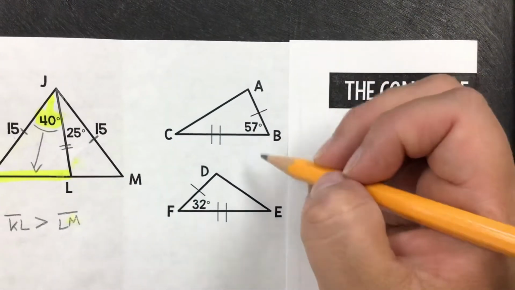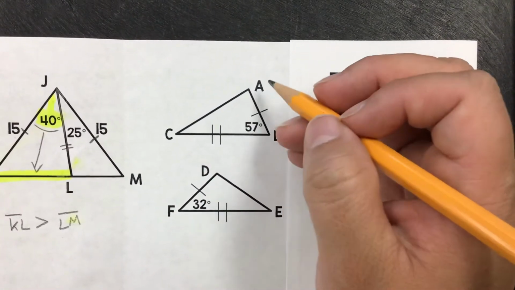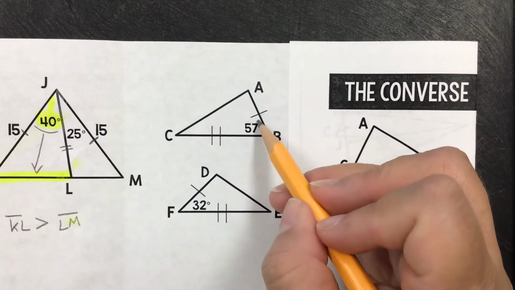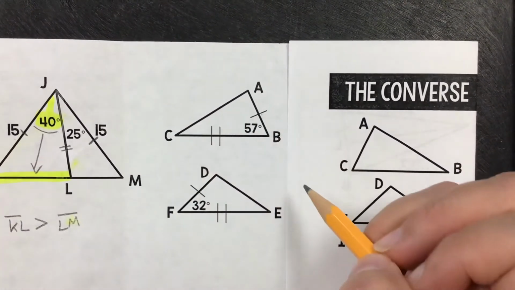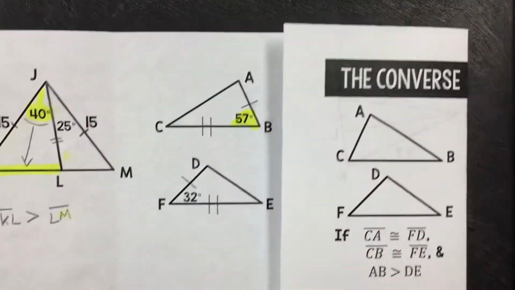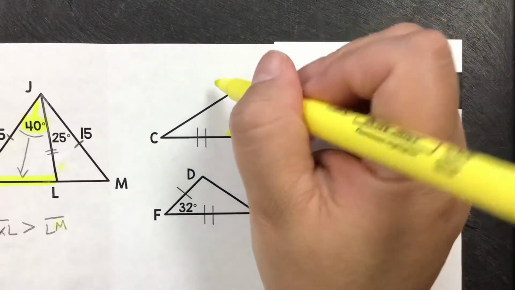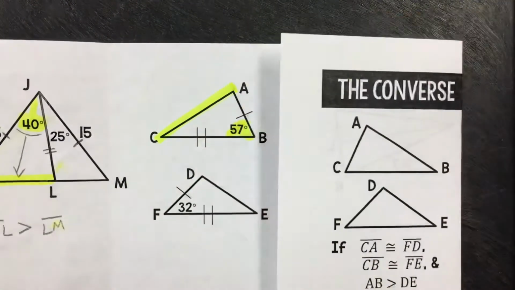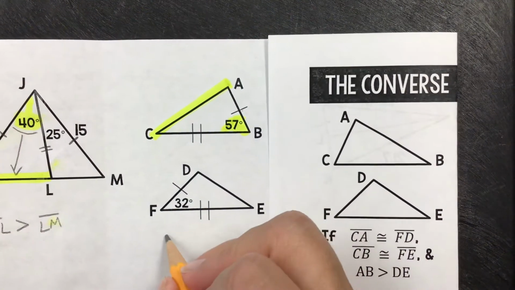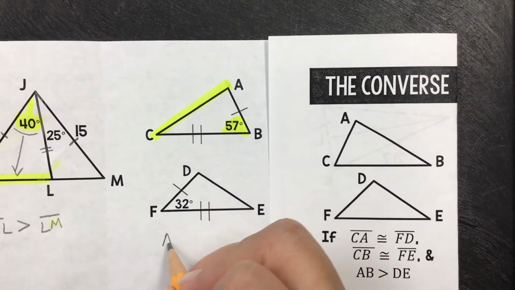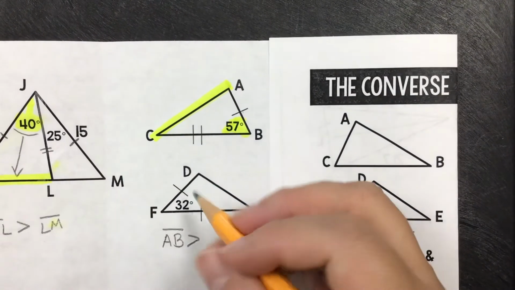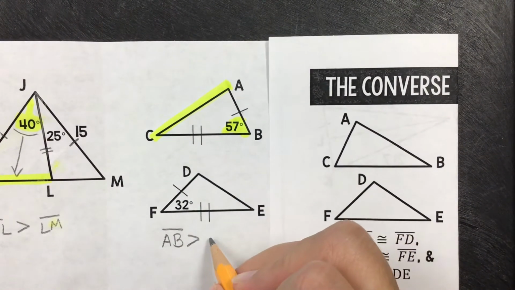Okay. So even if they have the triangles flipped like this, you still have two sides that are equal. So it looks like side, angle, side. But this angle is bigger than the 32. That means that AC is greater than DE. The segment AB is greater than DE.